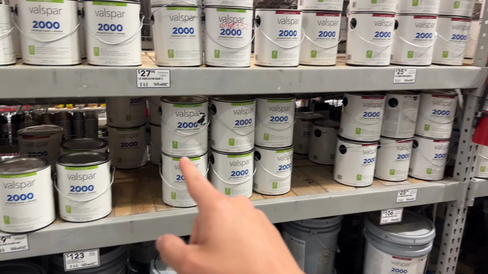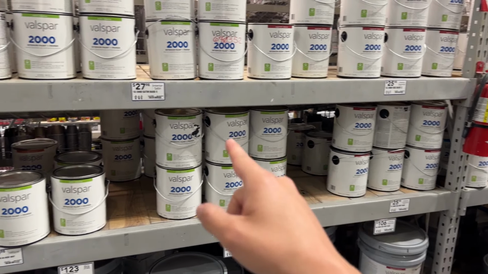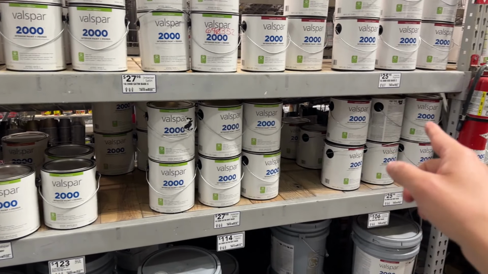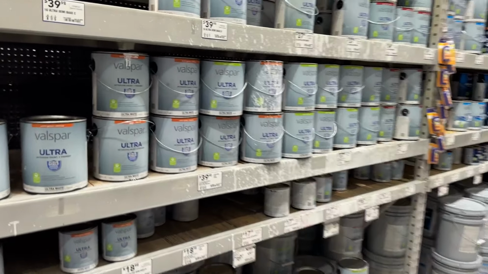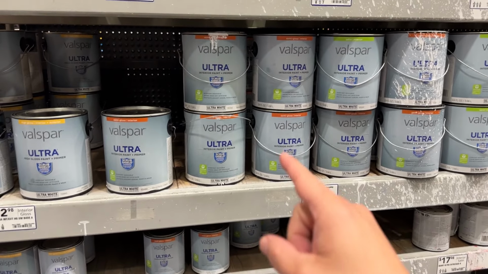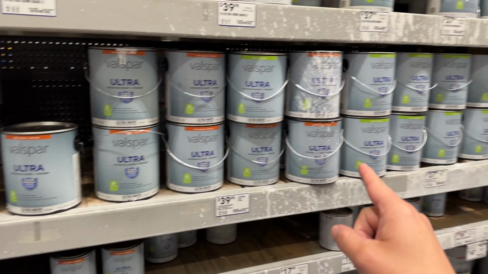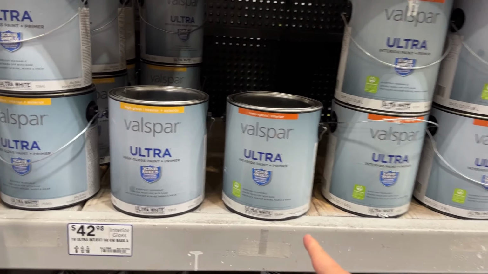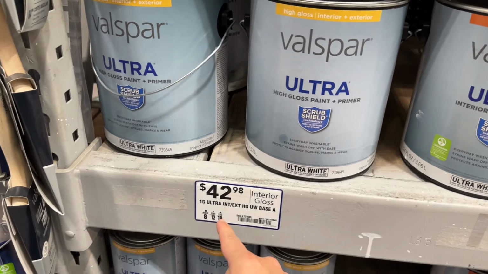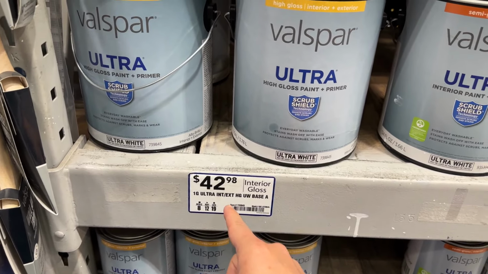All those cans are 2000 series, and the only difference in all those cans is the sheen. So let's come down here to the next grade up. The next level up will be the Valspar Ultra series. Let's look at our semi-gloss interior right here. And we're at $42 a gallon.